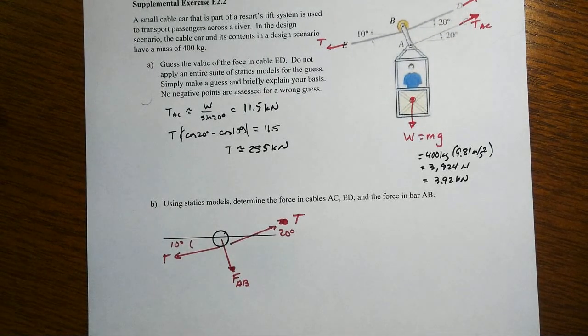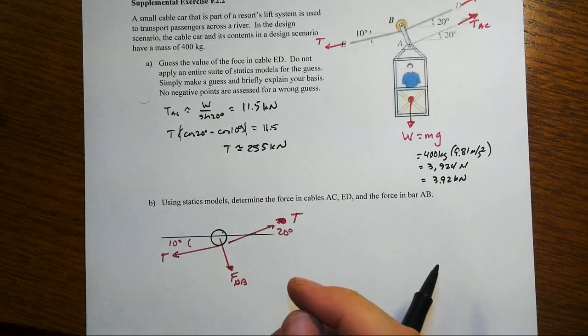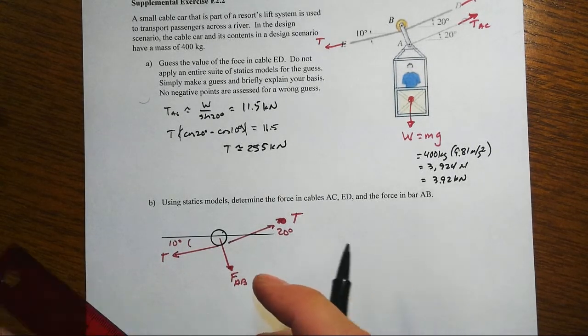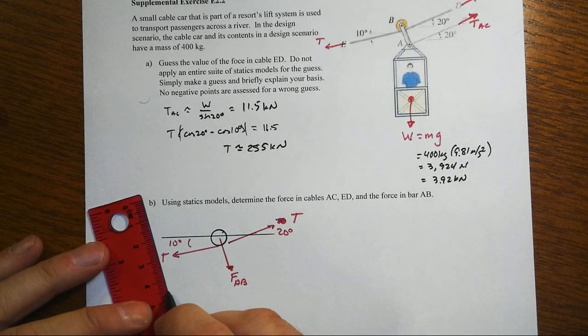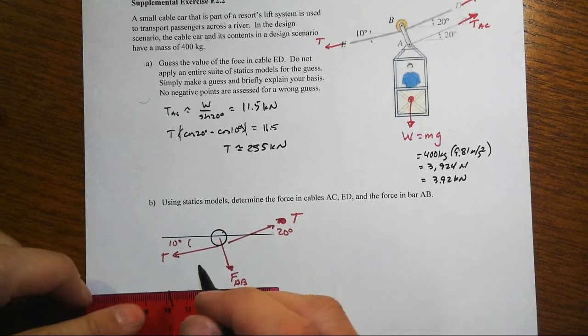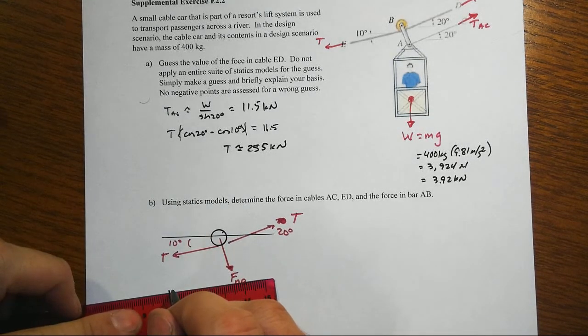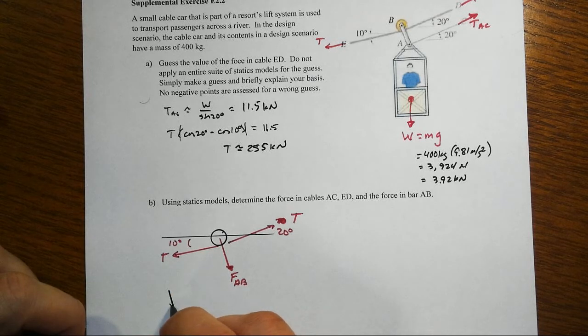And notice something important here, and that is that those three have to form a little equilibrium triangle, where two of the sides are going to be the same value. It's an isosceles triangle. So we're going to have this force here, and one that's coming down.